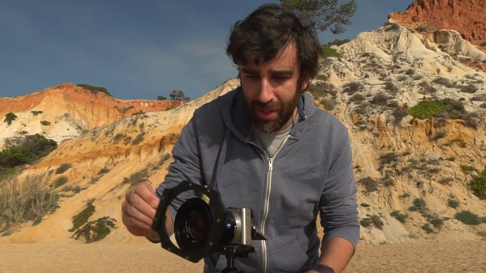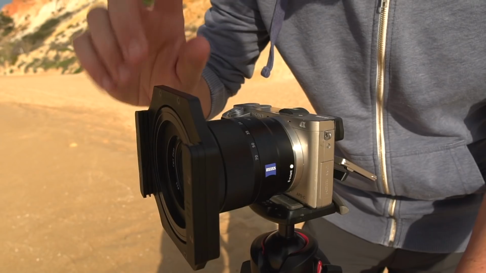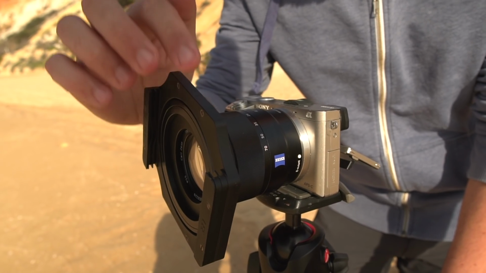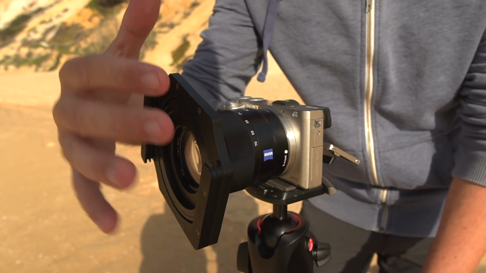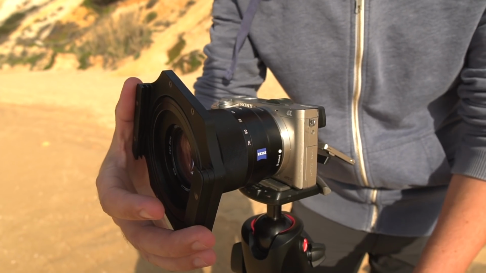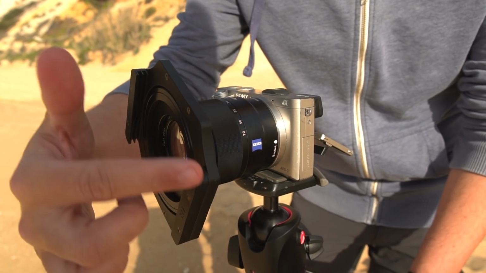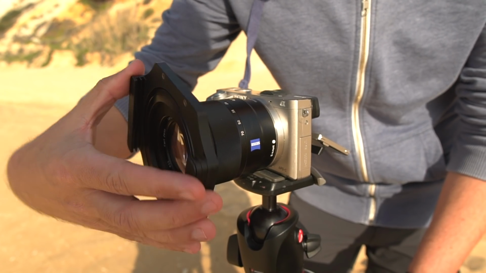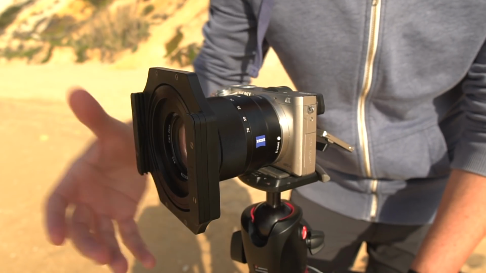And now we can put the holder here. This holder is the single reason why I moved from using welding glass to a more professional, dedicated ND filter system, because it has these 2 slots and you can just slide the ND filter in here and it stays stable that way.